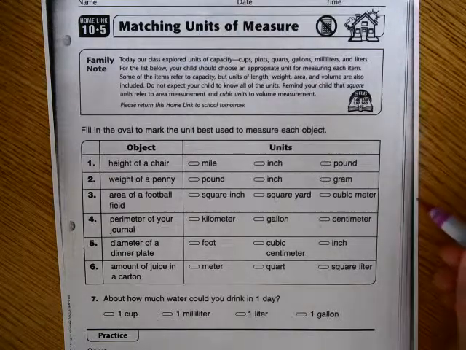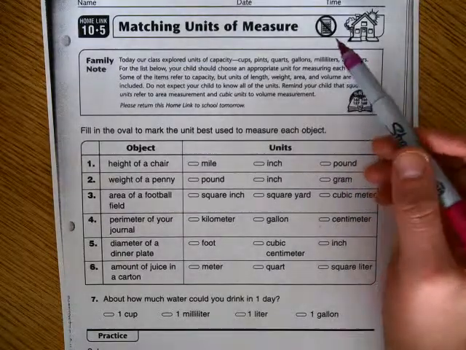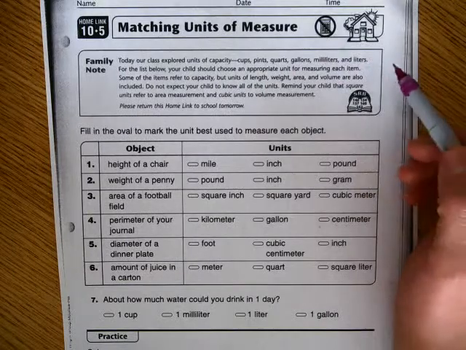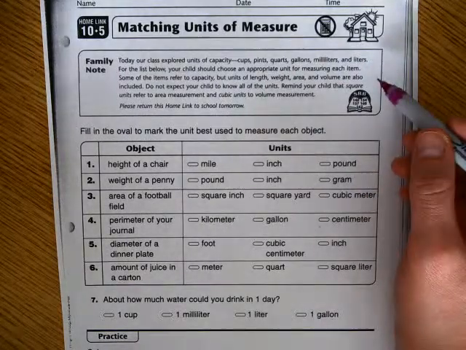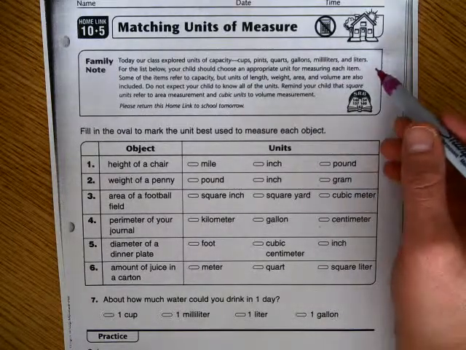This is HomeLink 10.5, Matching Units of Measure for Grade 3 Everyday Math. Today our class explored units of capacity: cups, pints, quarts, gallons, milliliters, and liters.